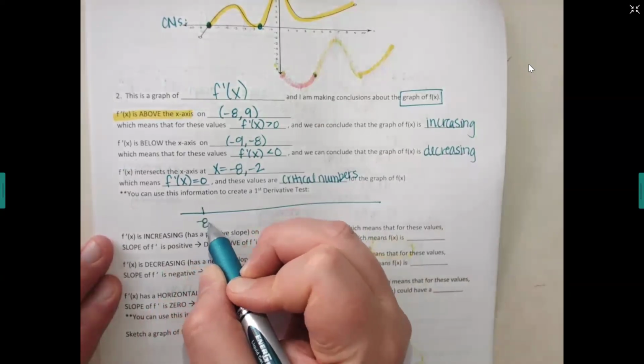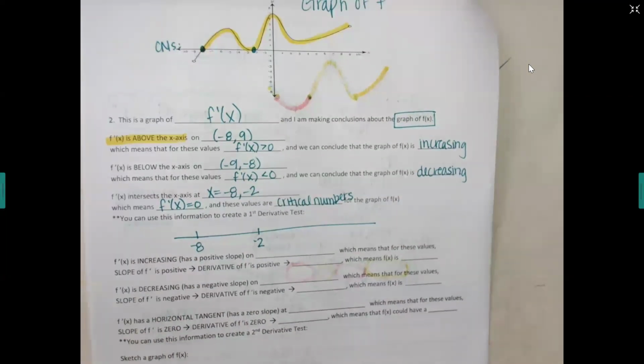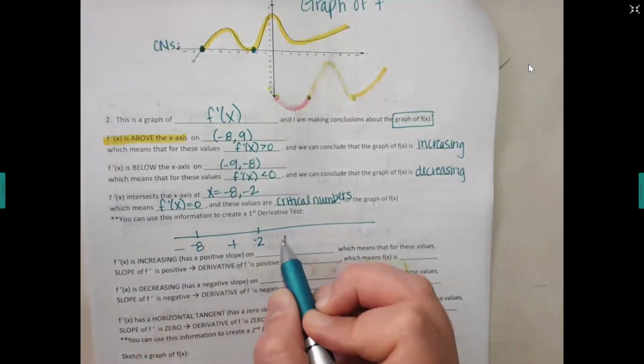-8, remember we're trying to line it up with the original graph. And -2. Remember, we're asking ourselves, am I above or below the x-axis on f prime? So for f prime, how does it start out? Above or below? Below means negative. Put a negative right here. Then the next 2 sections are both where? Above, which means positive. And a lot of times if I have a really long interval like this, I'll put more than 1 positive just to remember that whole thing is positive.